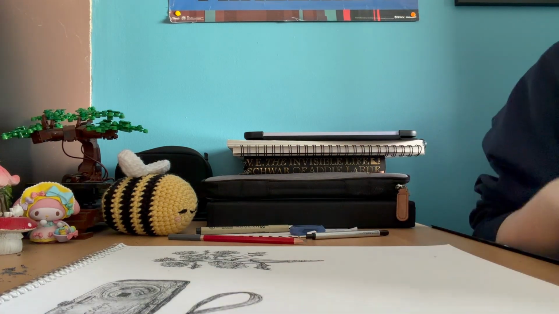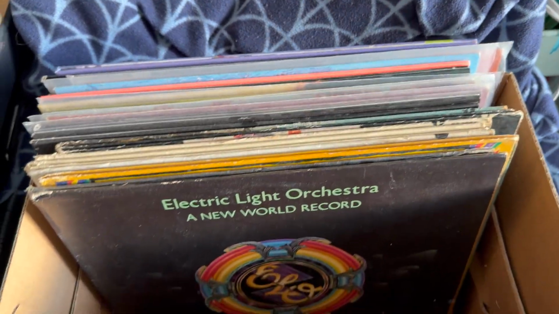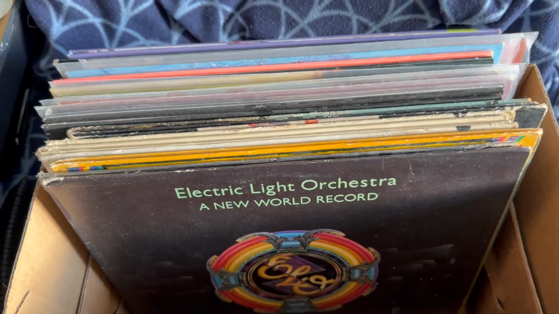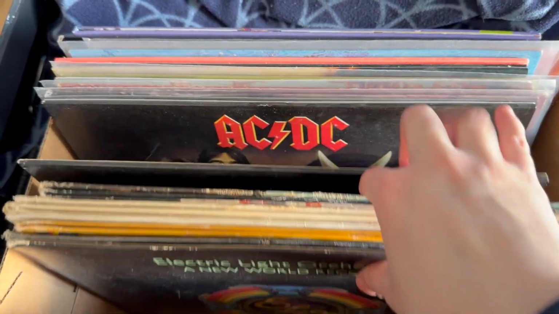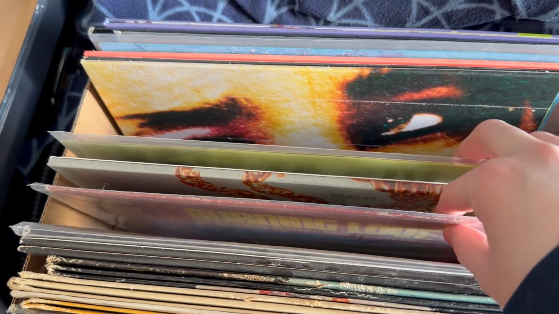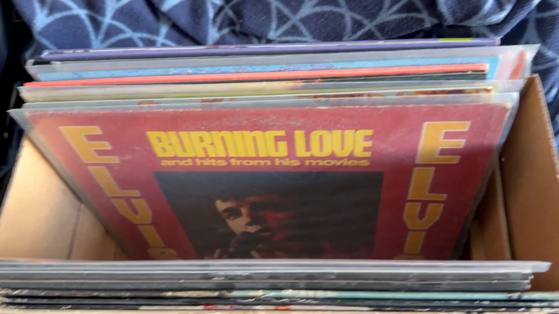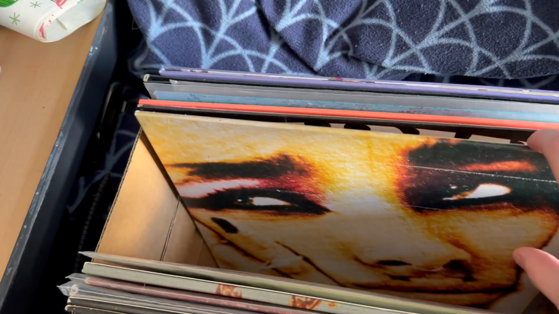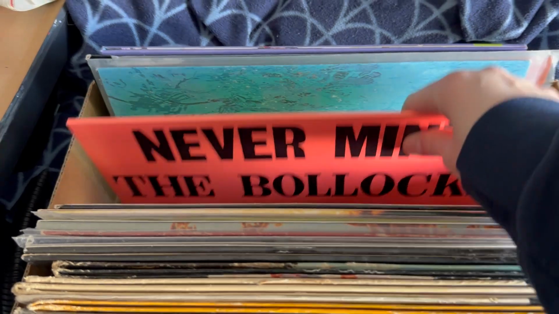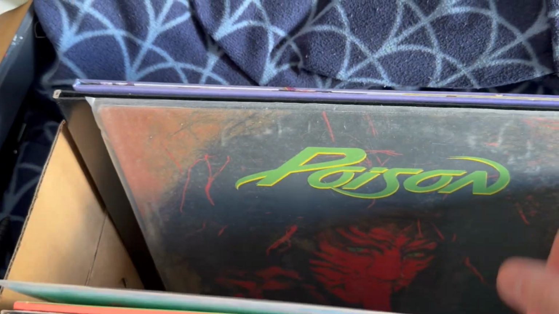Let me just show y'all. Okay, so these are the records that I have. I have more that's sitting over by my record player. These are most of them that I have in here. So we got AC/DC. I think I have about 4 Elvis Presley records. Another one is over by my record player. Will Smith, Megadeth, Sex Pistols, Nirvana is there. I'm not going to show the whole thing.